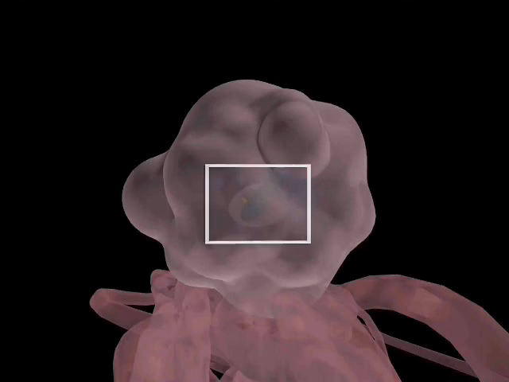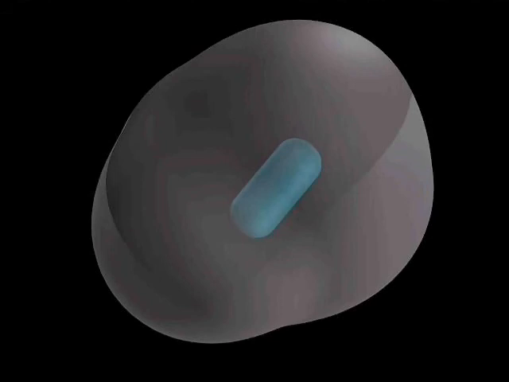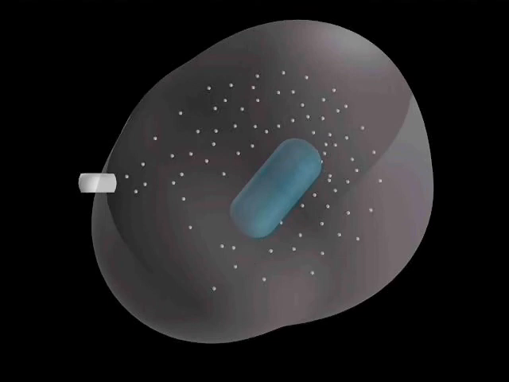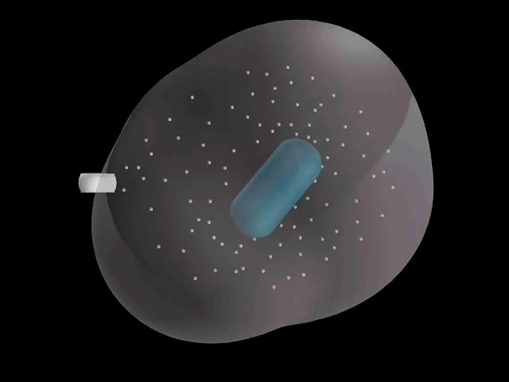The macrophage attacks the enclosed bacterium in a variety of ways. Enzymes assemble in the phagosome membrane, which can reduce oxygen by the addition of an electron to form superoxide anions. These anions further react to form a variety of reactive oxygen intermediates which can directly damage the bacterial membrane.